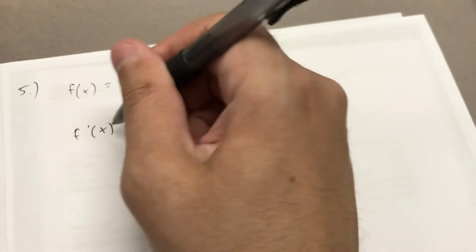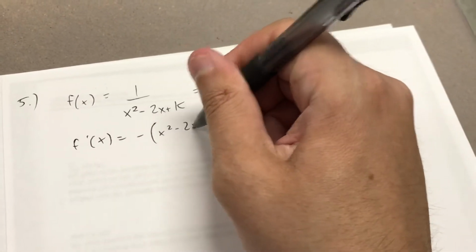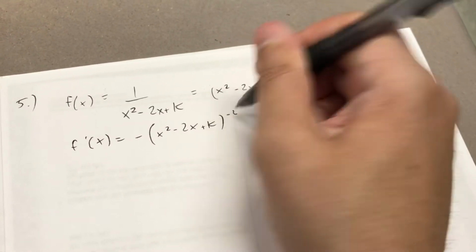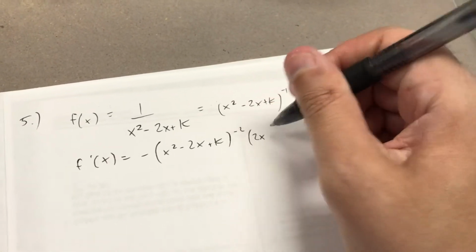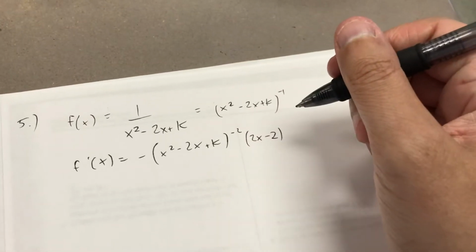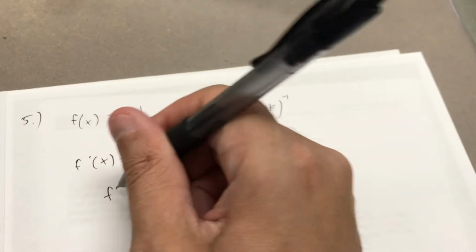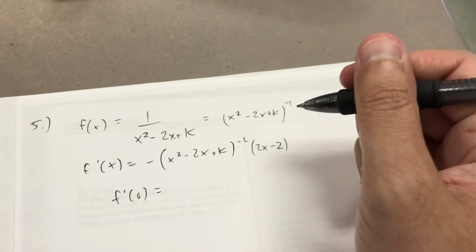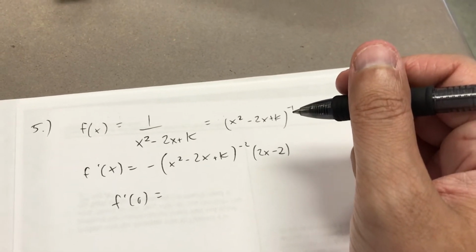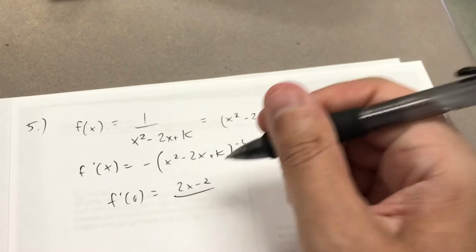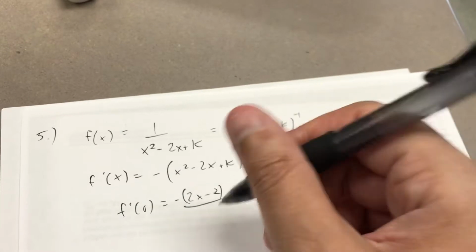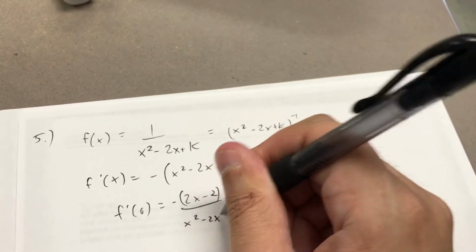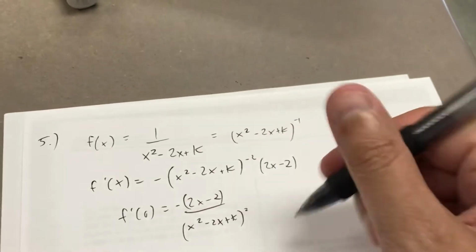So the derivative is going to be equal to negative. Inside function stays the same. Remember, you drop the power by 1, so it's going to go to the negative 2 power, multiplied by the derivative of the inside function. It's got a sum in it, actually a difference, so make sure you've got parentheses on that. And we would like f prime of 0 here. I would probably rewrite this as the quantity 2x minus 2. Actually, let's make that the quantity negative, over the quantity x squared minus 2x plus k to the second power.